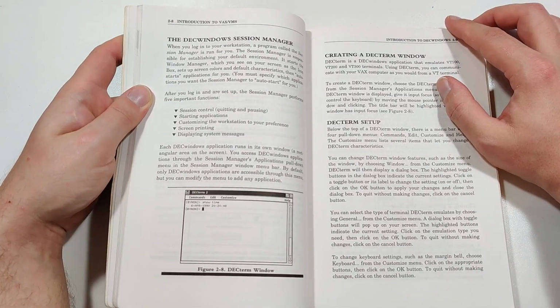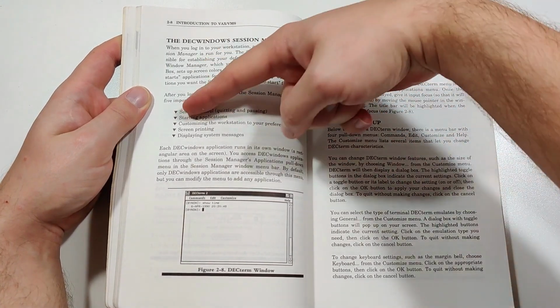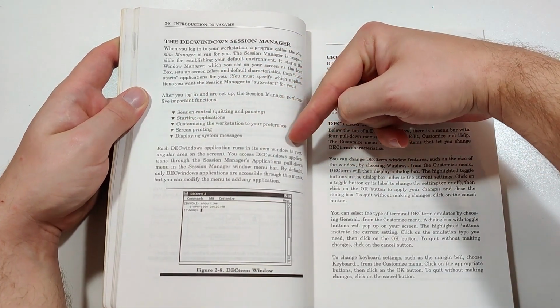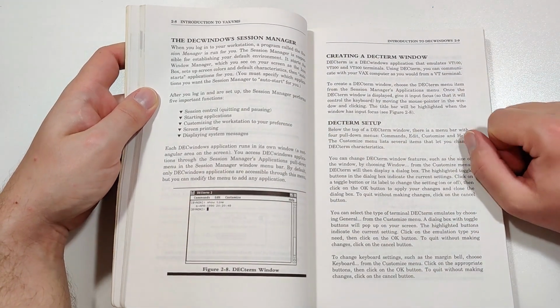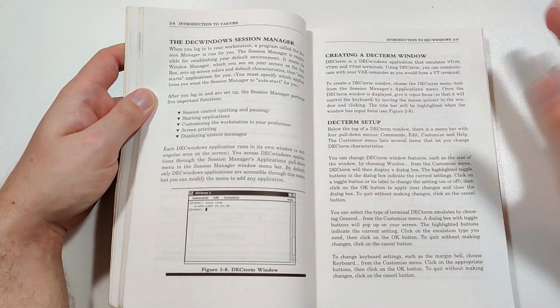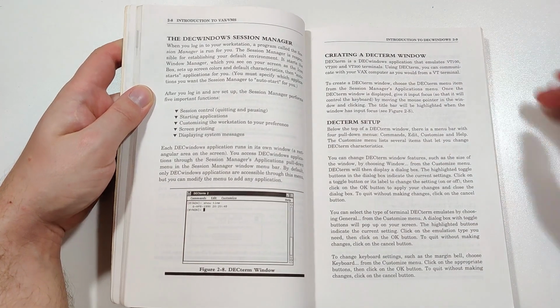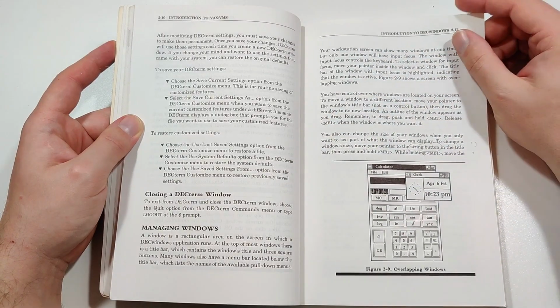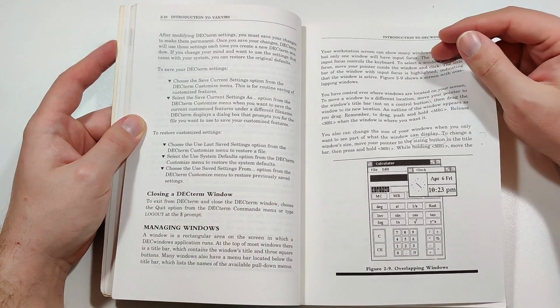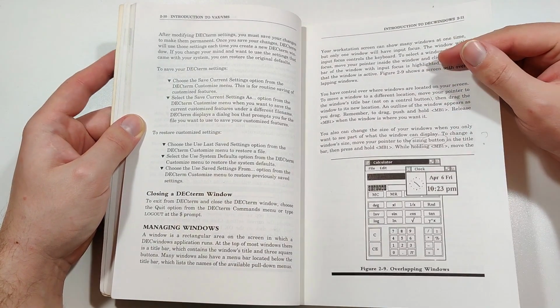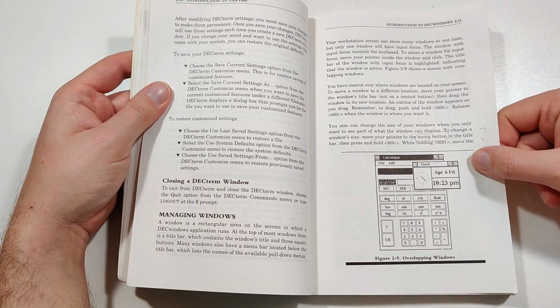I just love that they have to explain this to you. Each DECWindows application runs in its own window, a rectangular area of the screen. Like, I know what a window is, dude. Yeah, they're mostly going over the way that you can change your settings on your DECterm, what it emulates, what the display size is, your regular stuff. Anyway, clearly there's a calculator in there.